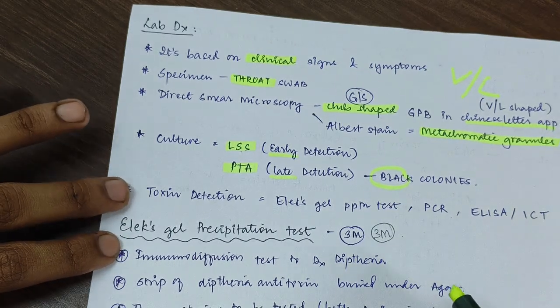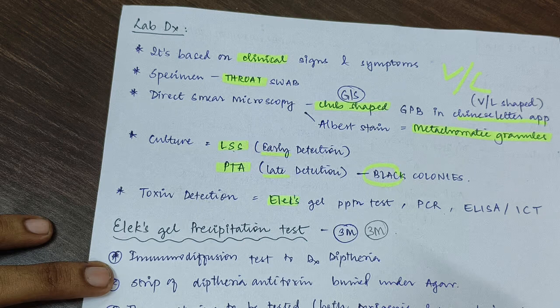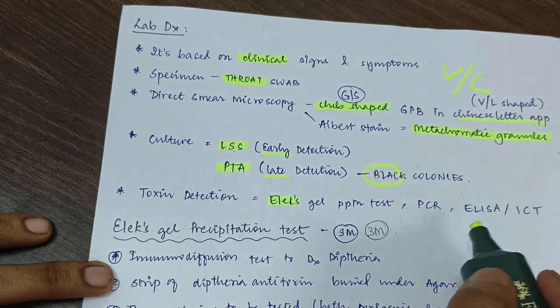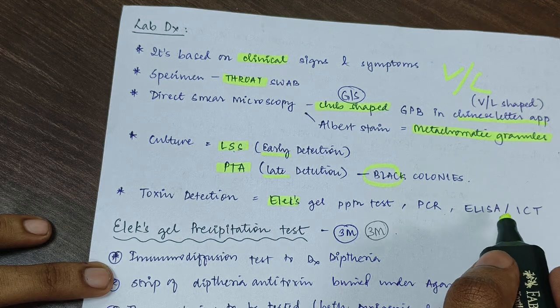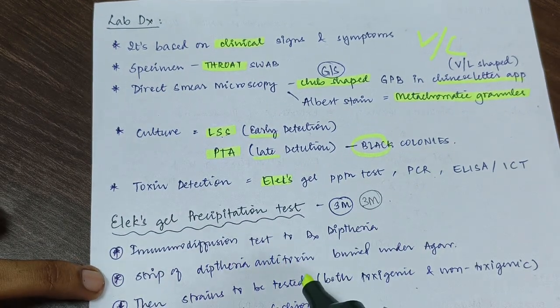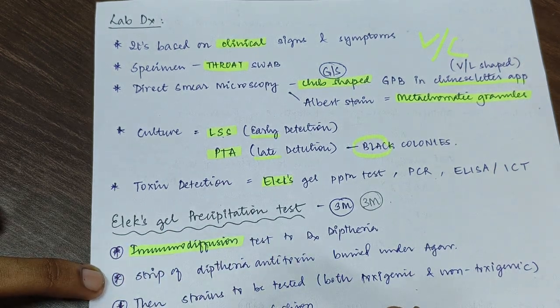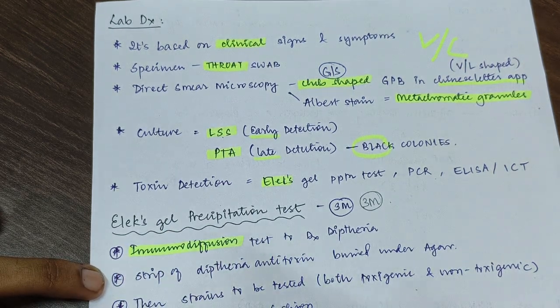Toxin detection is basically the Elek gel precipitation test, and the others are PCR, ELISA and immunochromatography as usual. Coming to the Elek gel precipitation test, it is an immunodiffusion test. Immunodiffusion is checked here.